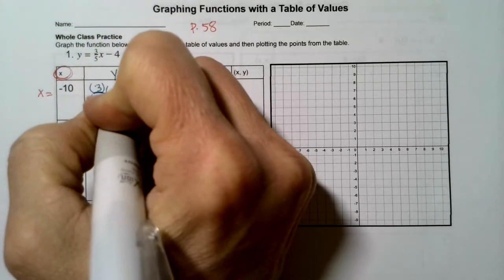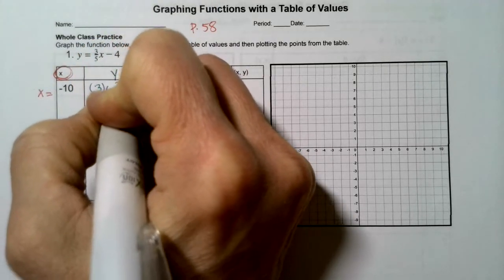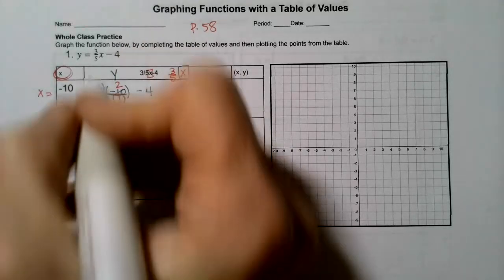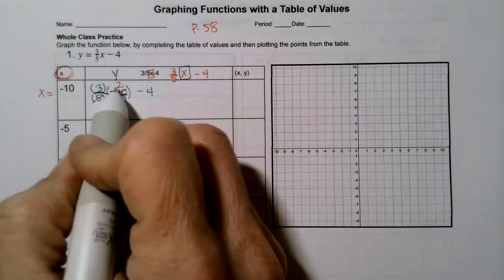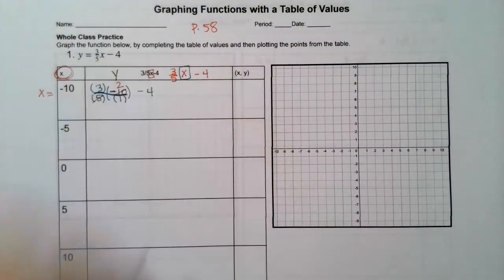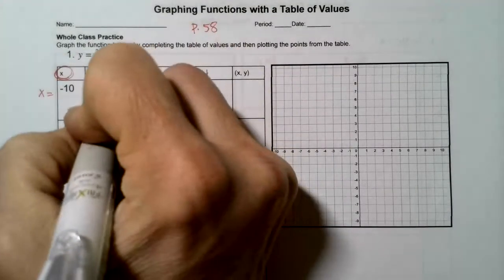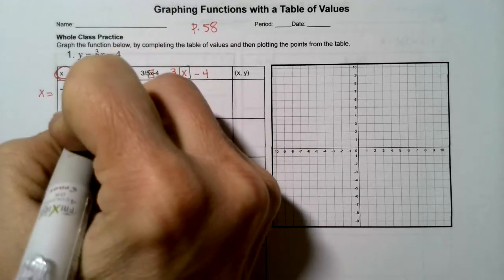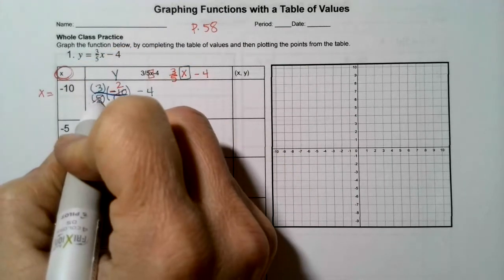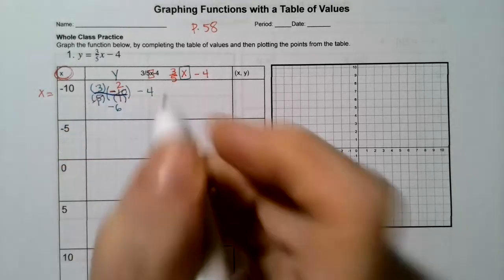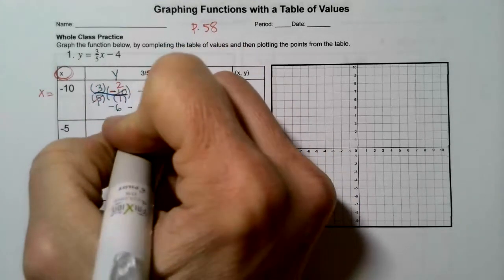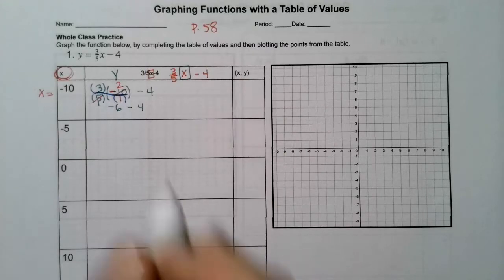5 can cancel into 10 twice, and then that's going to be -2 because I had a negative there before. So 3 times -2 is -6, and that 5 canceled completely out, so it was just 1. So it's -6 over 1, or just -6. So I have -6 minus 4.